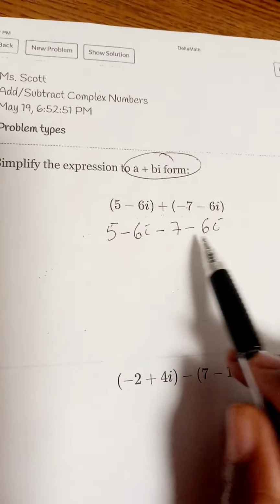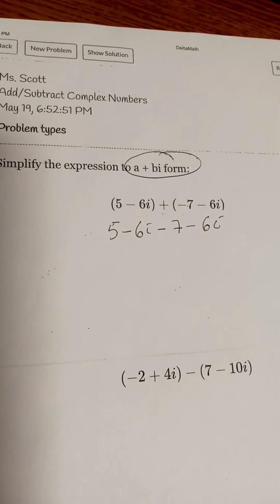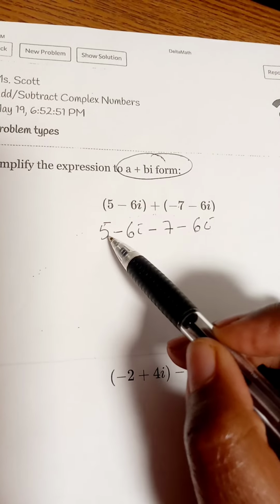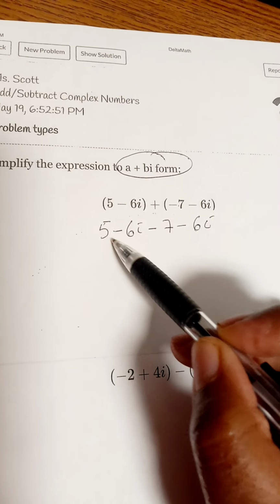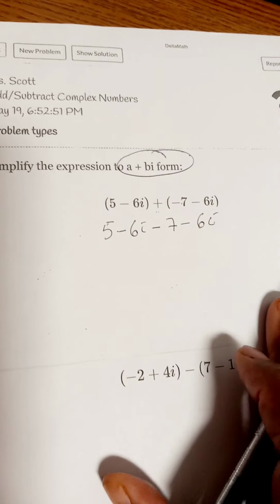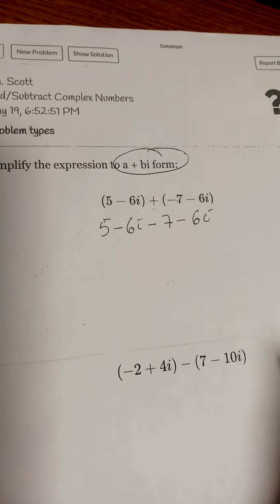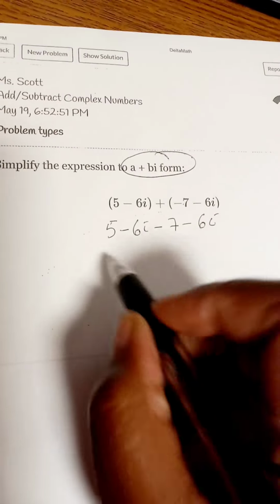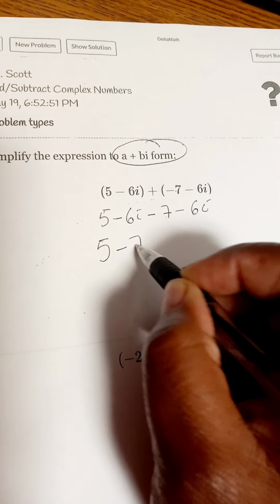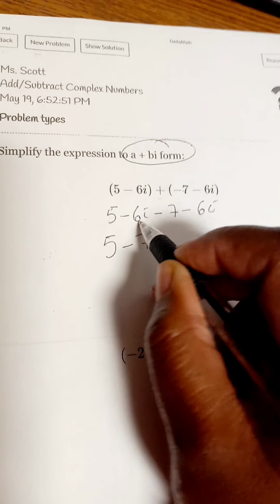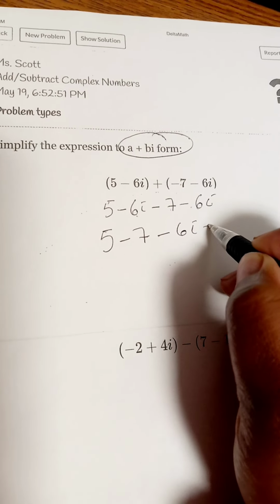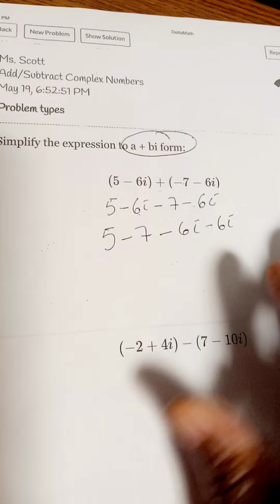So with this now, I could combine like terms. And when I combine like terms, I could do one of two things. I could make my arrow down like this, or I could regroup them. So what I'm going to do, I am going to regroup them. So I'm going to rearrange, and I have 5 minus 7. Then I have my minus 6i and my minus 6i.